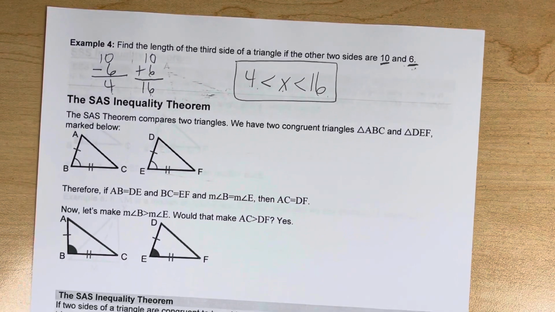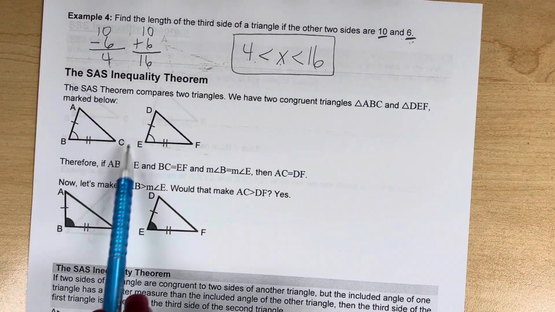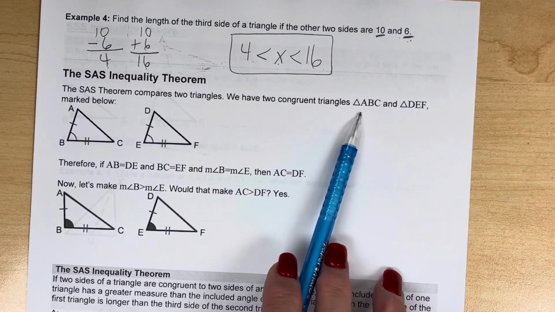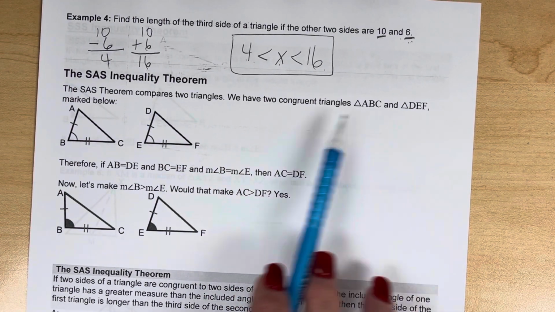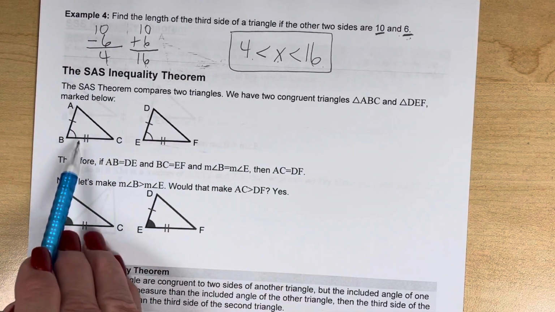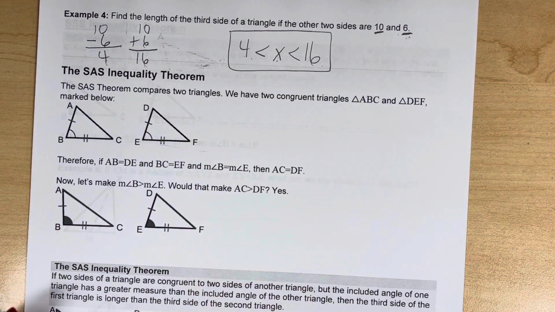All right, let's take a look at the SAS, which is side angle side inequality theorem. The SAS theorem compares two triangles. We have two congruent triangles, triangle ABC and triangle DEF marked below. Now, they have their congruent markings, and you can tell side, angle, side, side, angle, side. Okay, so that's how we know that those two triangles are congruent.